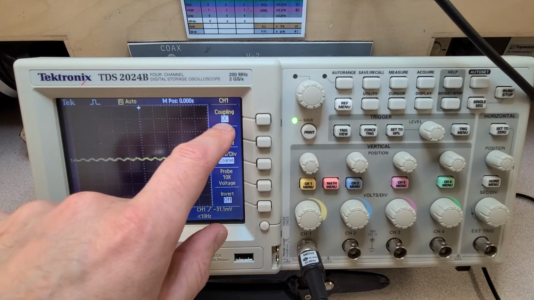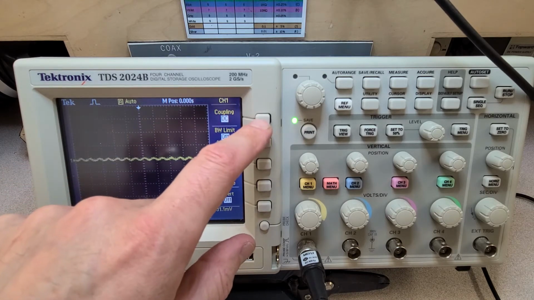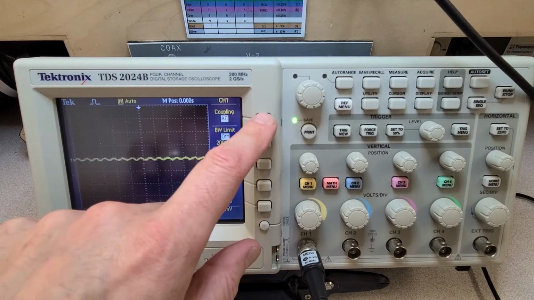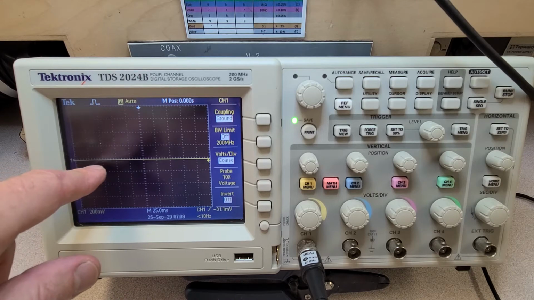Later on, we'll talk about what the coupling is for. You've got a few different choices, but we want to leave it in DC coupling for right now. If you're not seeing any signal, it might be because you're either in AC coupling or just hooked to ground, which gives you a perfectly level reference level.